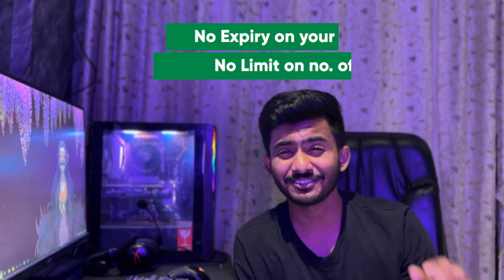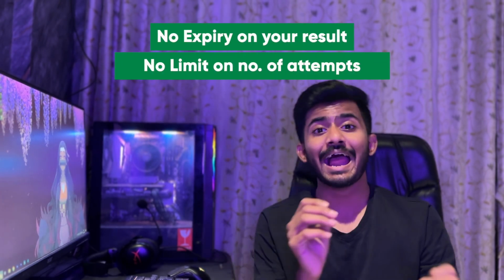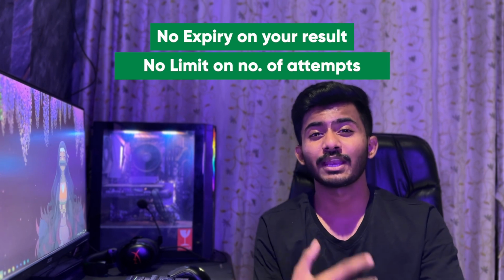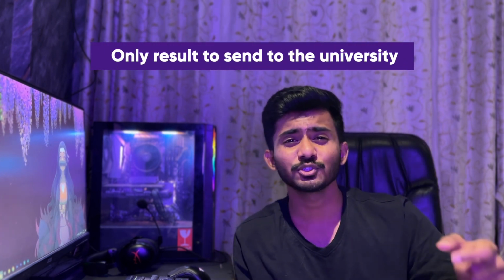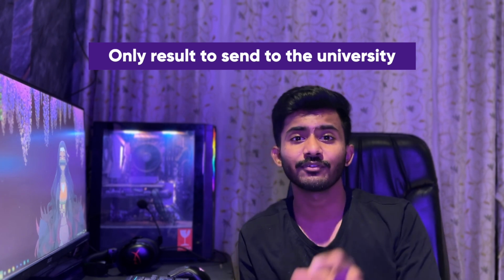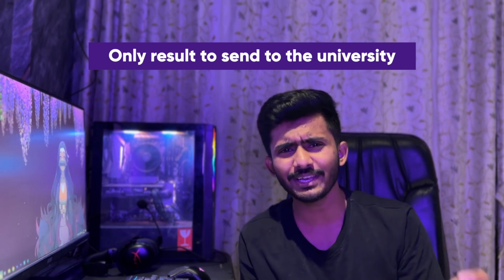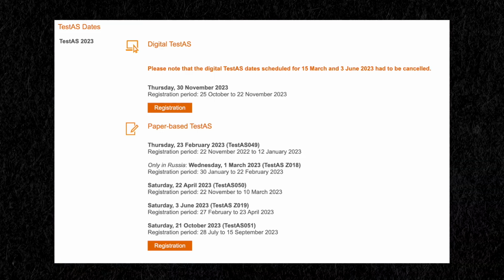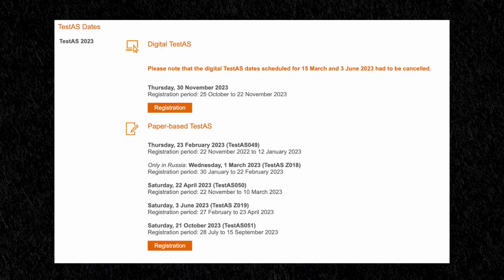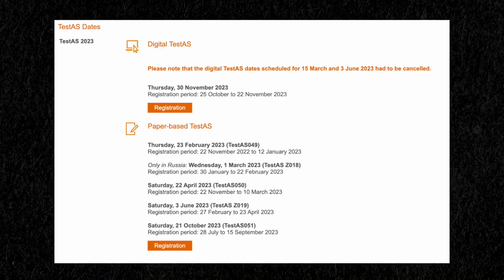Now let's talk about the validity and the number of attempts. The validity of the TestAS exam is indefinite, and there is no limit to how many times you can appear for this exam in your lifetime. Also, let's say if you have given this exam 3 times, you can choose which result to send to the university because your university will only get to view one certificate. The dates of the exam being held are always displayed on the website along with the registration period.